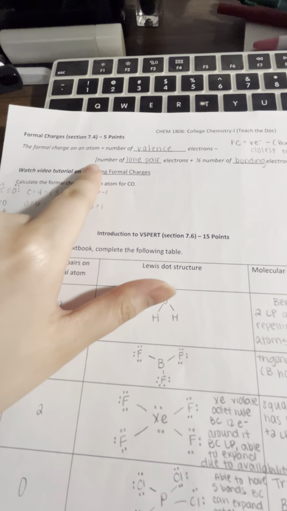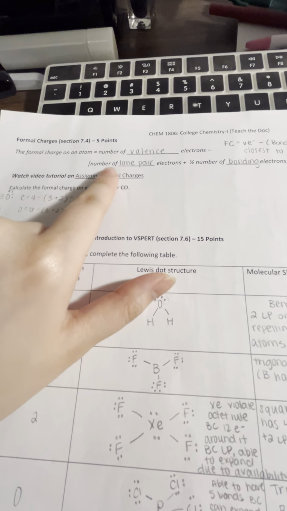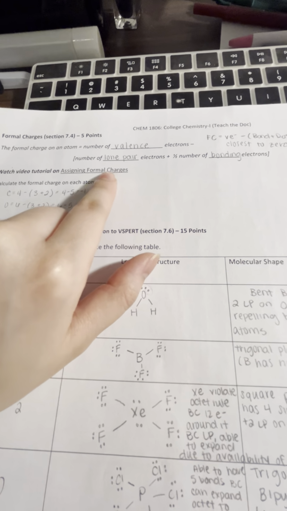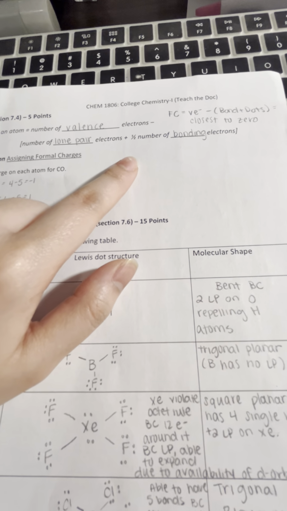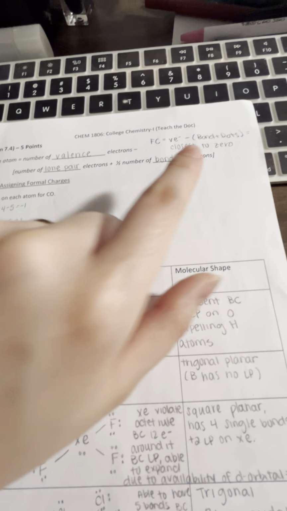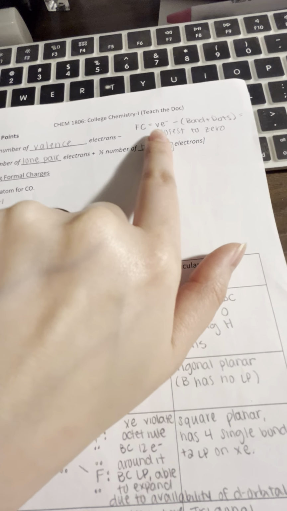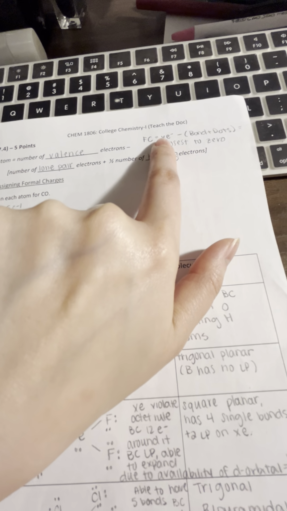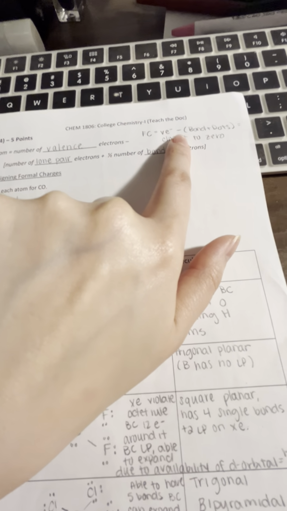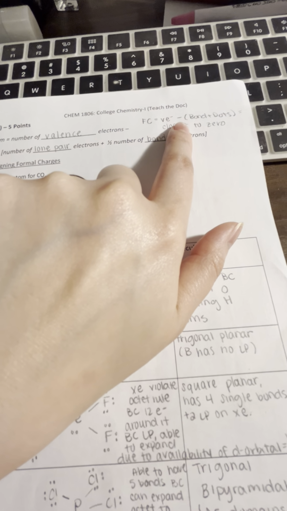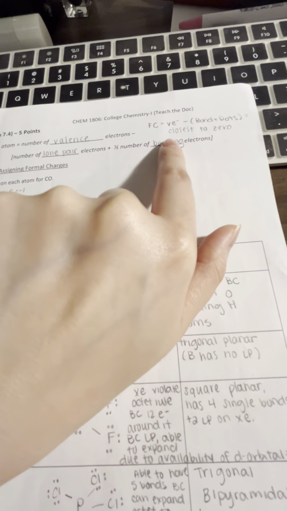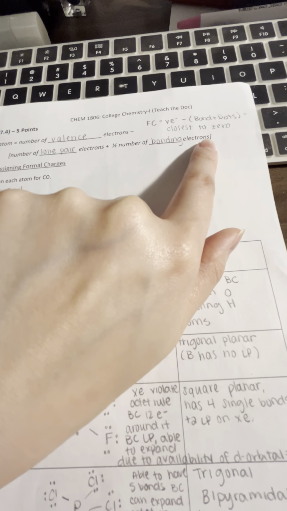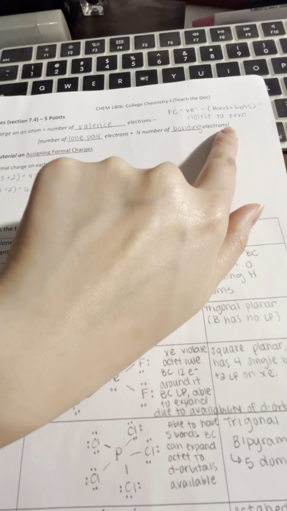Okay, so the formal charge on an atom equals the number of valence electrons minus the number of lone pair electrons plus half the number of bonding electrons. I use this way because it's just easier for me. So formal charge equals valence electrons minus, and then I refer back to the Lewis dot structure of bonds plus dots, and you want it to be the closest to 0 because that's going to make the molecule more stable.